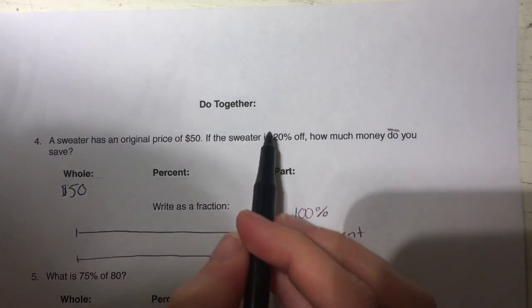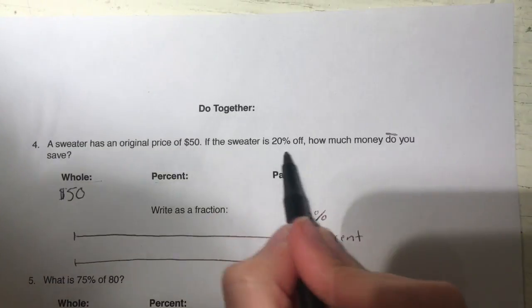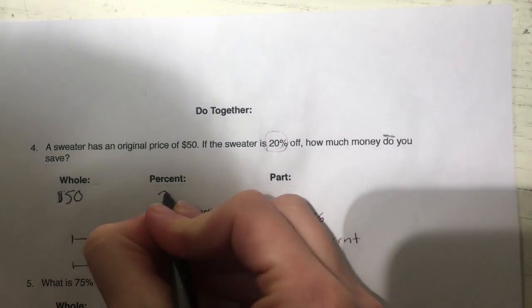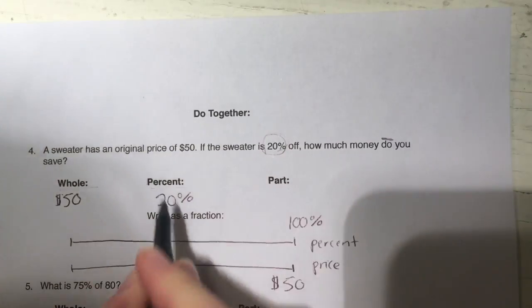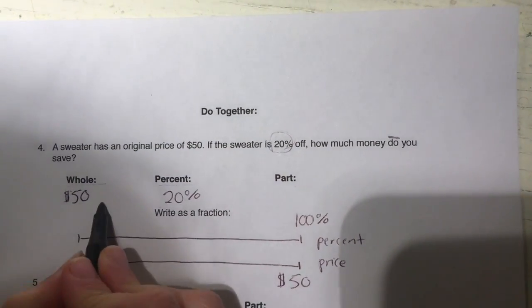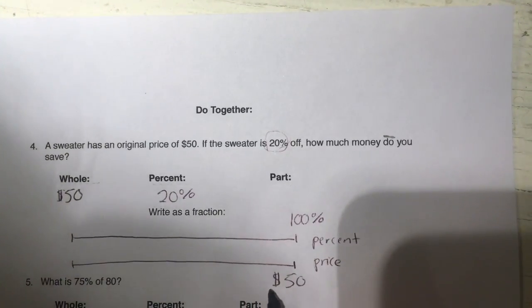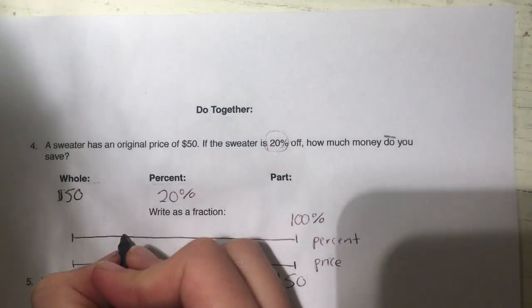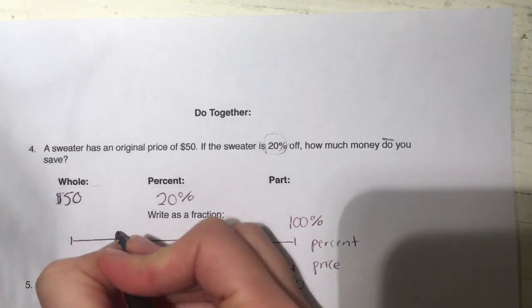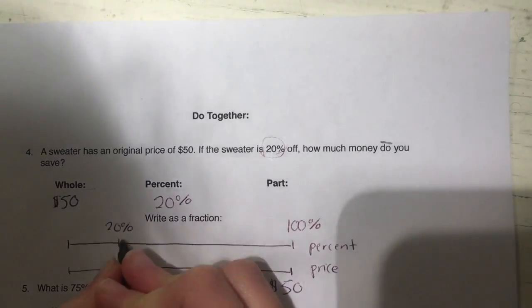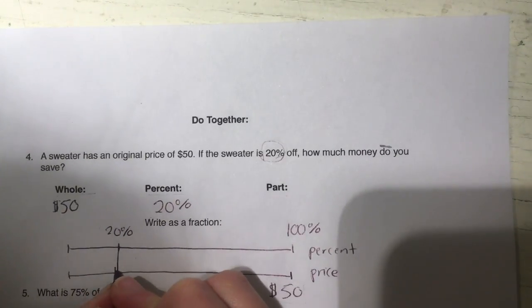This is asking us to get 20% of the price of the sweater. So the percent here we're looking at is 20%. We want 20% of $50. So we know 100% over here is $50. So I'm going to make a mark over here. I'm going to mark 20%. I'm going to mark the same thing on the line below.